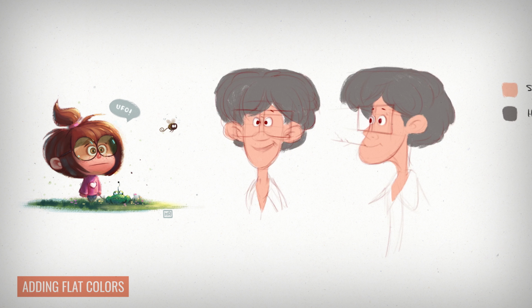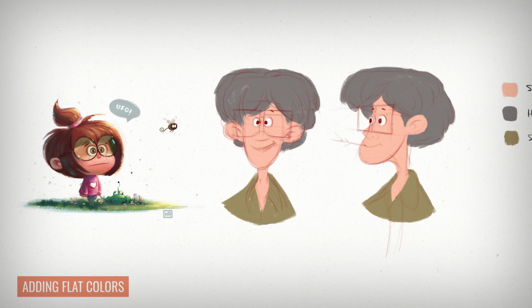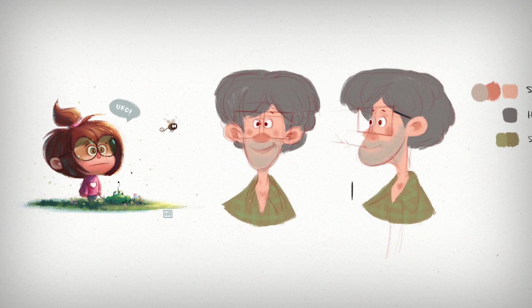So I had a blurry image of his look in my head. My goal is to design the whole family and friends. So today we will go through the process of designing her father's look. So I started with a rough sketch from front and 3/4 view.